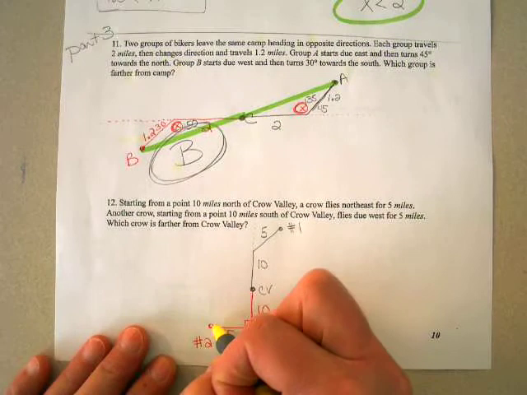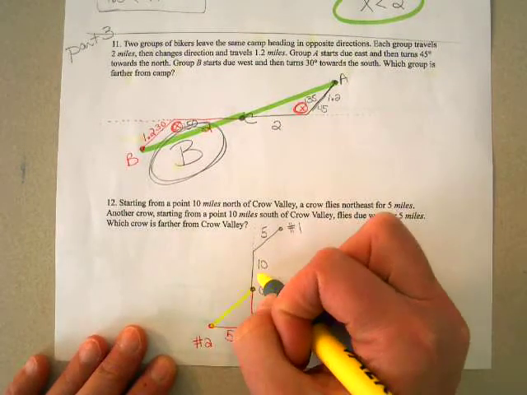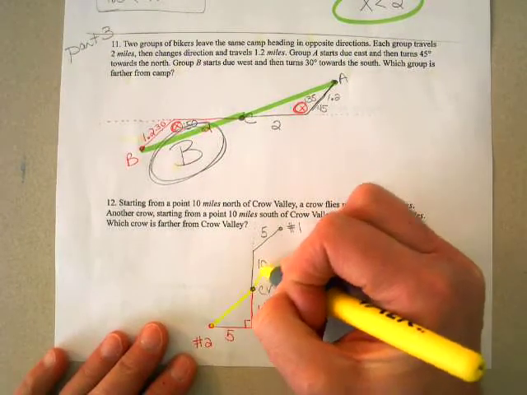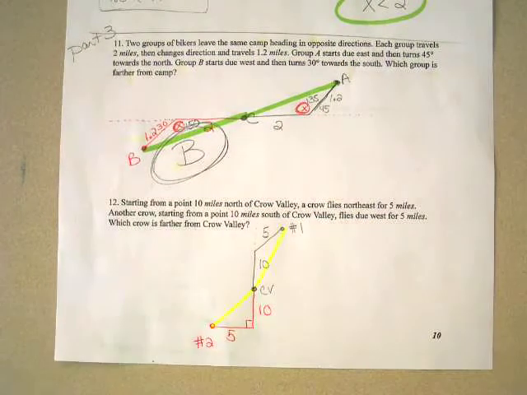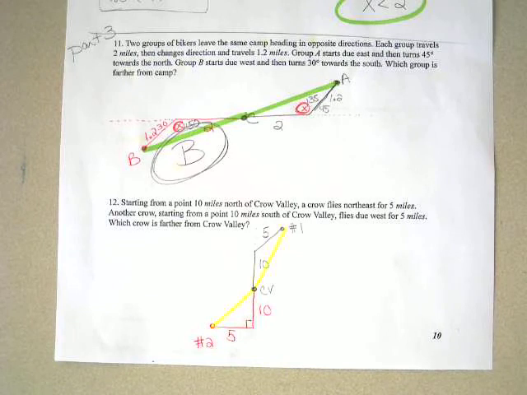Now we can't really do linear pair, can we? But take a look at your drawing. We knew this one's 90. What is this one? What's the crow 1? It's greater than 90, isn't it?